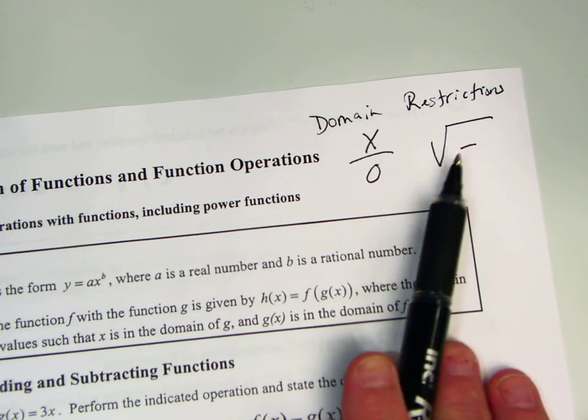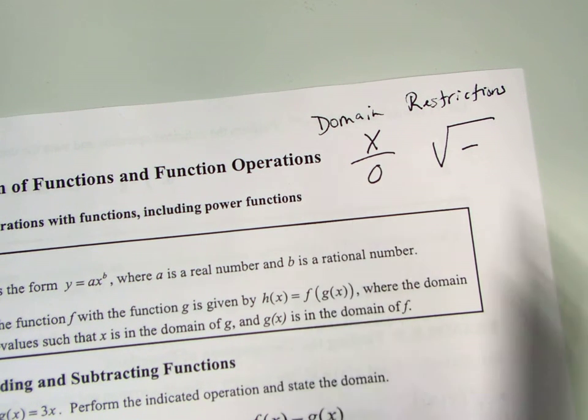root, right? That makes it imaginary and that makes it undefined. So those are your two restrictions.